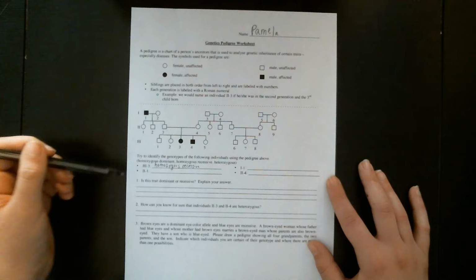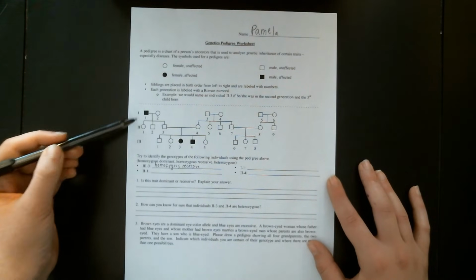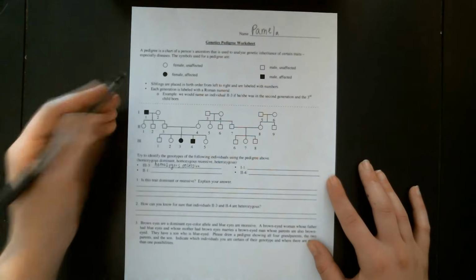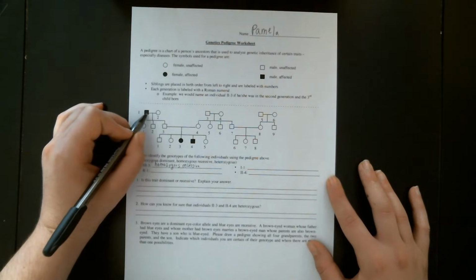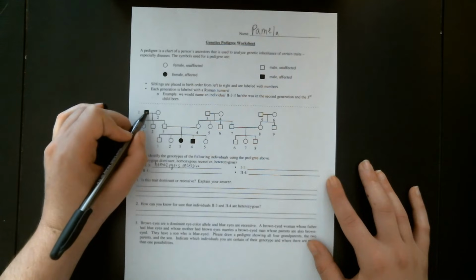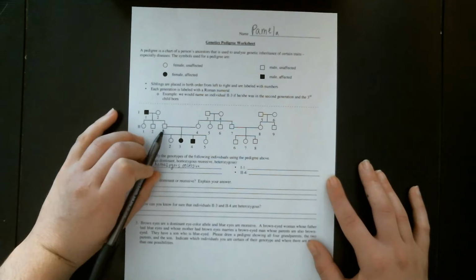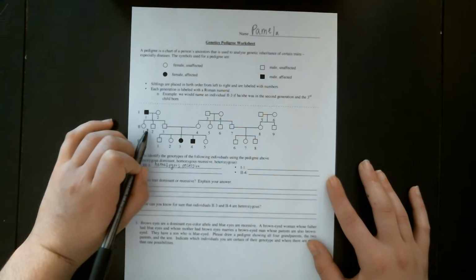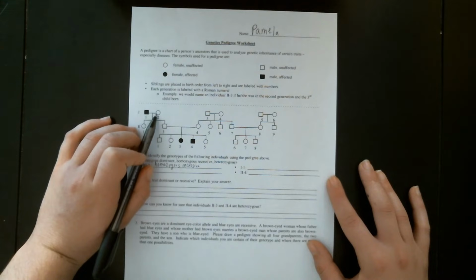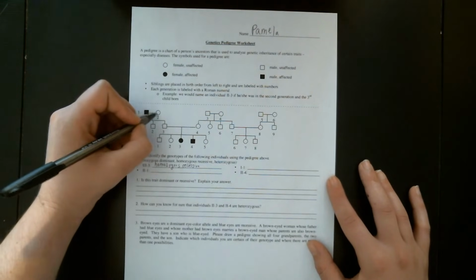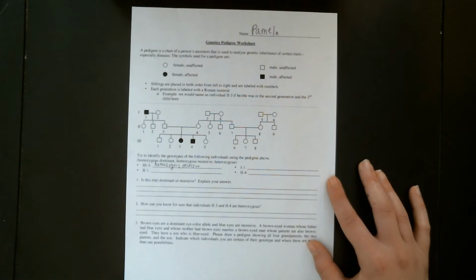Next, we've got individual 2-1. So we see that this individual has the disease, right? So they are homozygous recessive. But then we see that none of their children have the disease. So we are going to assume that individual 2 is perfectly fine, that they are homozygous dominant and not a carrier, because if they were a carrier, then we would see 50% of their children having the disease, and that's not what we're seeing.